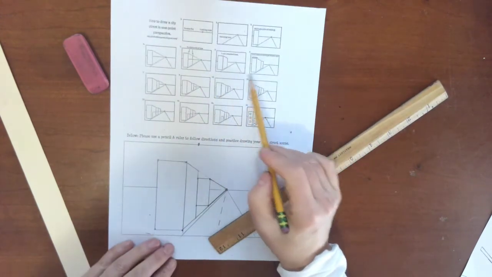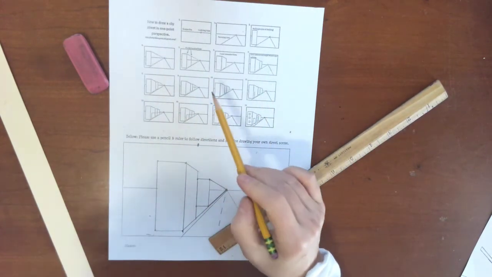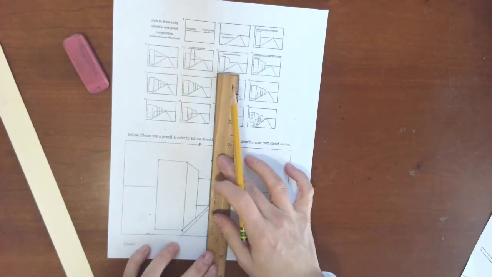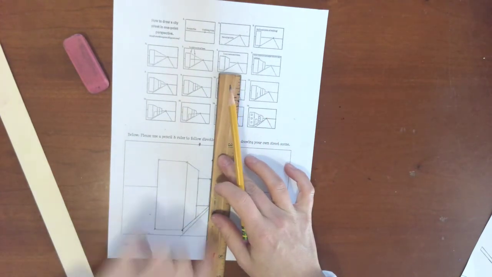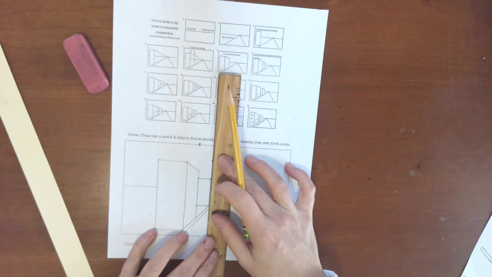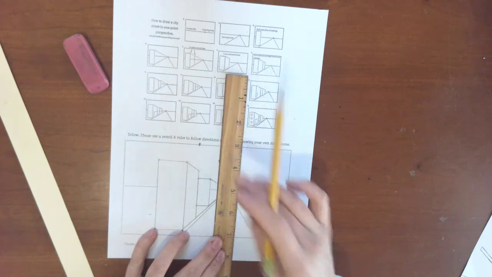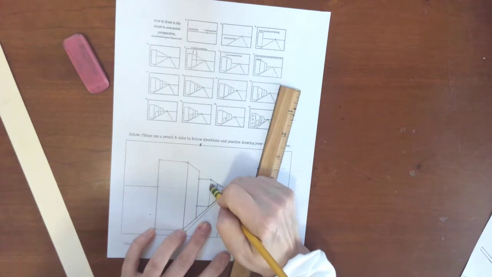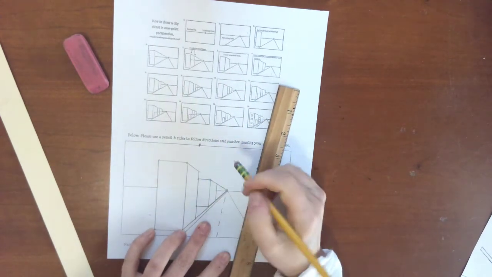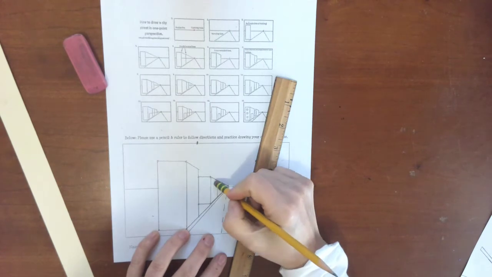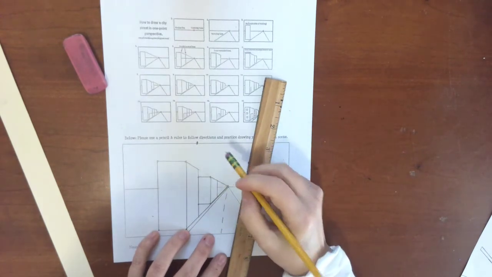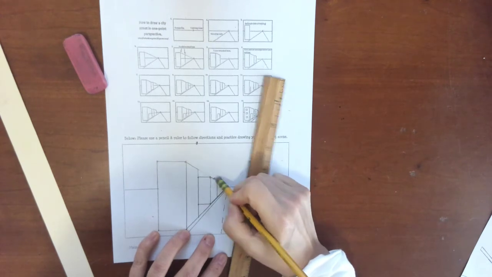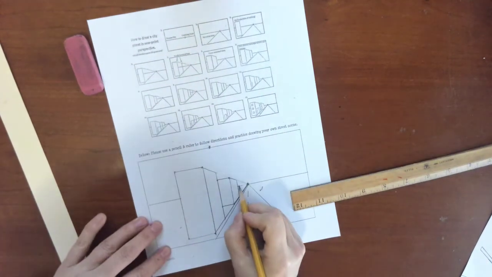Okay. So now I'm on step number 9, which is my parallel line. So I'm going to take the ruler, line it up with the side of the building, the vertical side, slide it over, draw a vertical parallel line for the side of the building. Now I'm going to erase where the horizon line is overlapping the shape. And I'm also going to erase this little orthogonal. And I'm going to darken that horizon line.